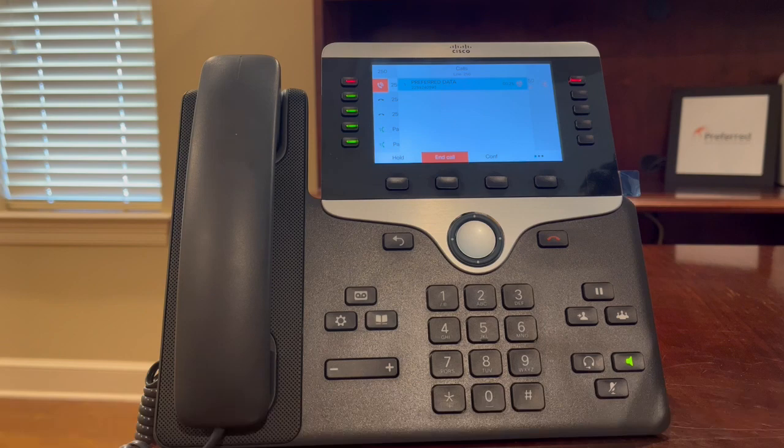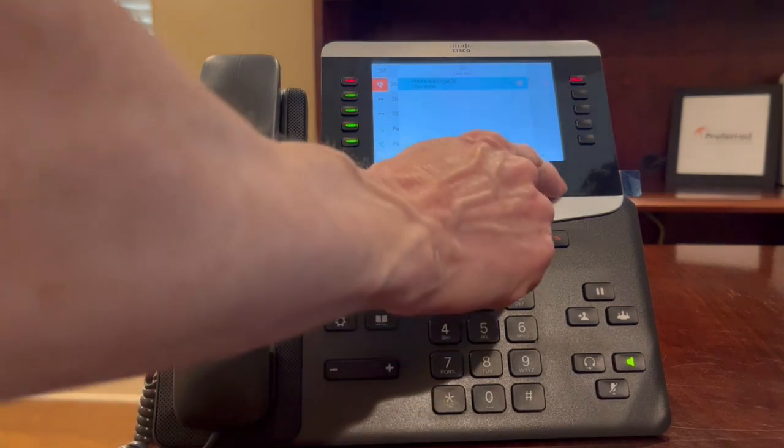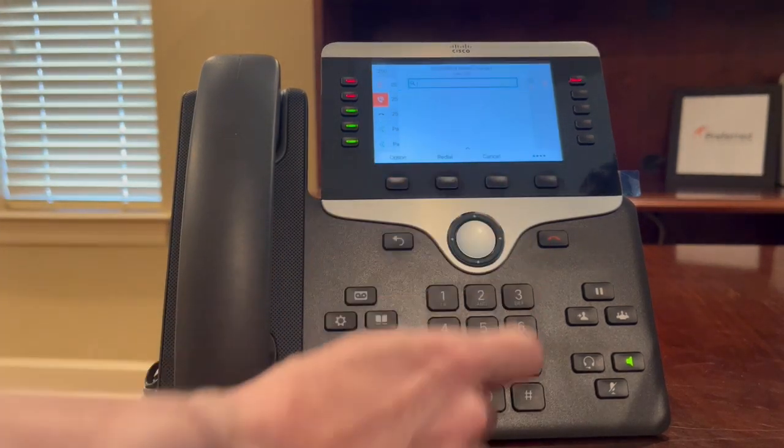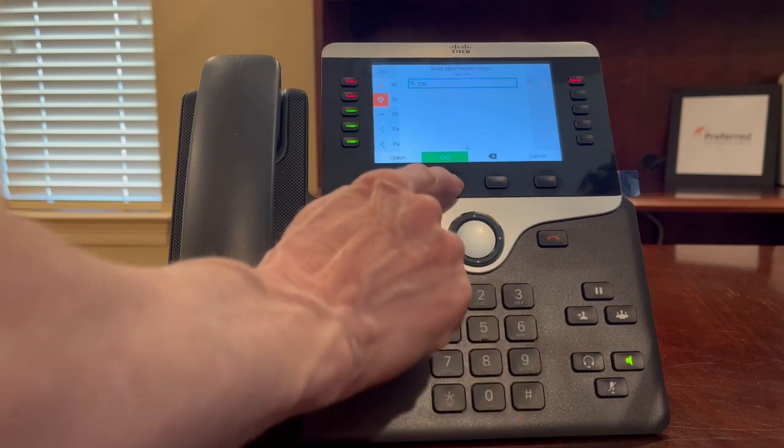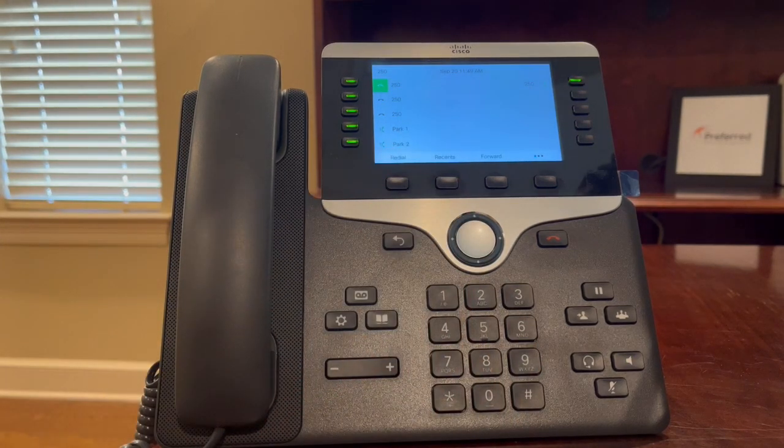And then to send a call without an announce, you touch the 3 buttons and then do blind transfer and the extension number. It immediately transfers the call without any announce, and if they don't answer, it will go straight to their voicemail or wherever their failover location is set to be.